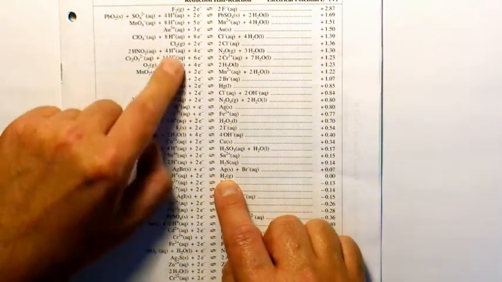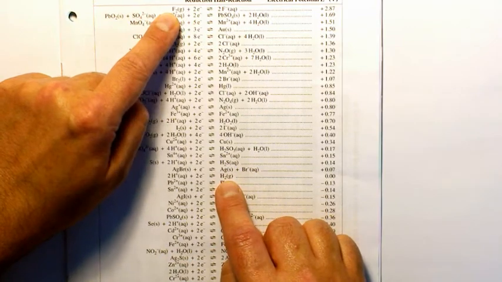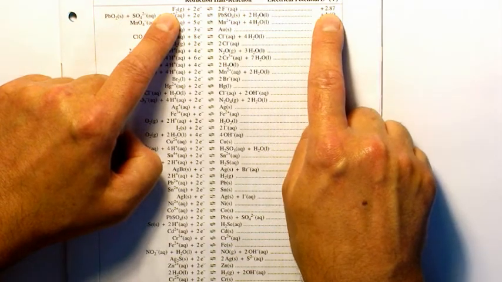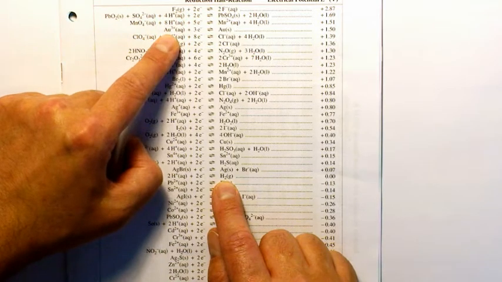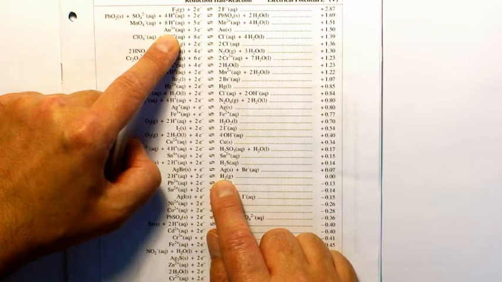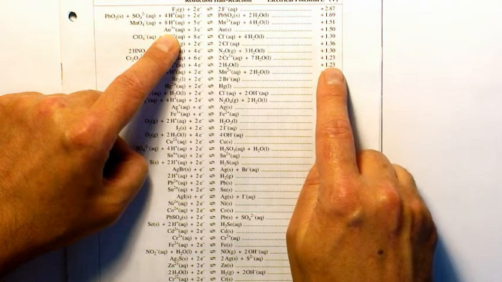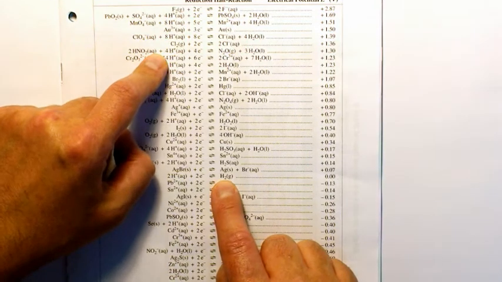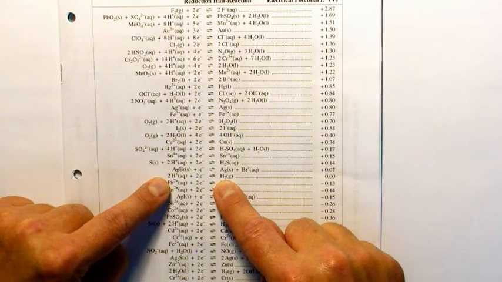It's just that when I put in a fluorine cathode and a hydrogen gas anode, then the voltage that would be produced is 2.87 volts. And if I have the gold ion half reaction and the hydrogen half reaction, then the voltage produced would be 1.5 volts. So these voltages are all assuming that these oxidizing agents are paired up with the hydrogen gas half reaction. When you come past the hydrogen, you start going down.